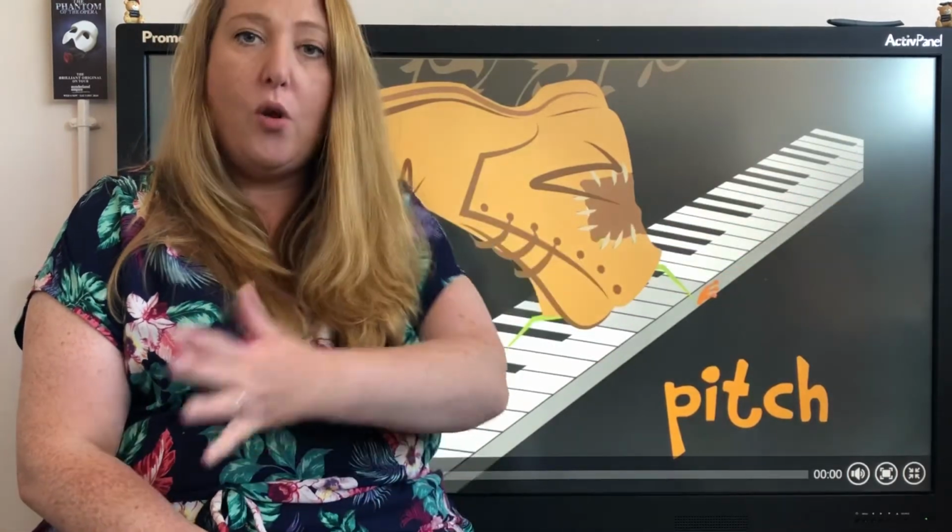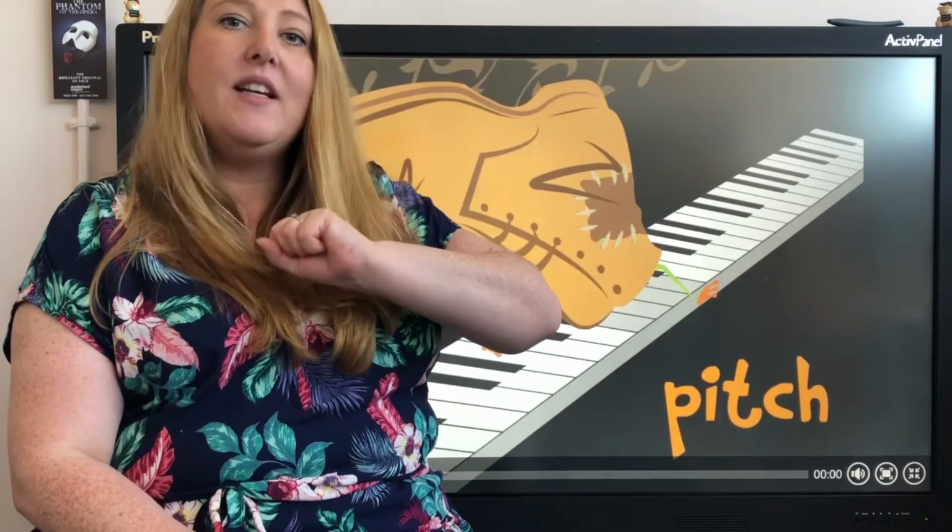Okay, so pitch. Now I'm sorry, this has nothing to do with football, if you're a fan, but it's all to do with highs and lows of notes in music. Lots of instruments have different pitch, some high, some low, and some instruments like the piano can play lots of different notes, from low all the way up to high. Our voices can use a lot of different pitches, and we can practice that now. Copy me. Here we go.